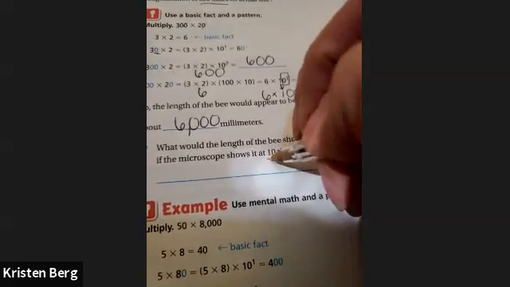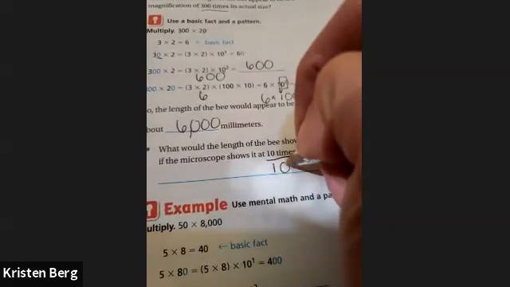So therefore, the length would appear to be about 6,000 millimeters. Now, this one says, what would the length of the bee shown in the photograph appear to be in the microscope if it is 10 times its actual size? So now they want us to do 10 times its actual size.